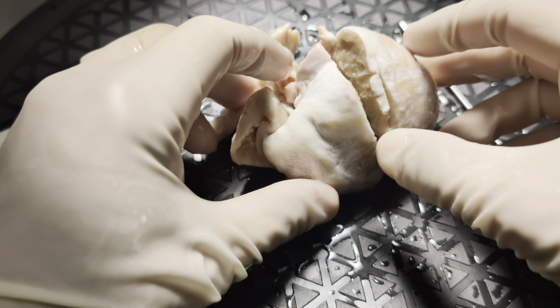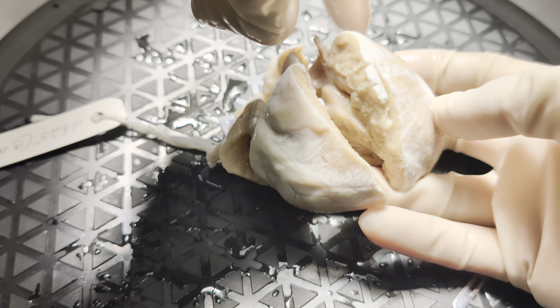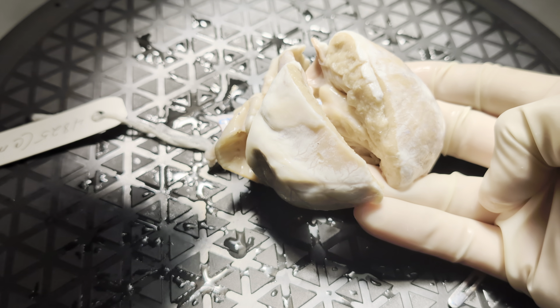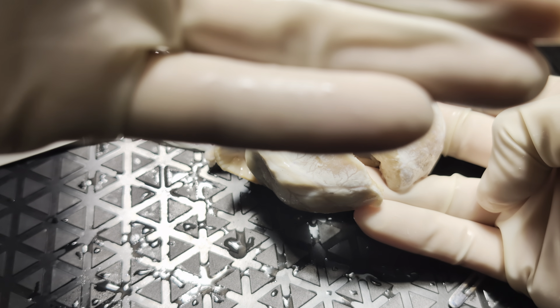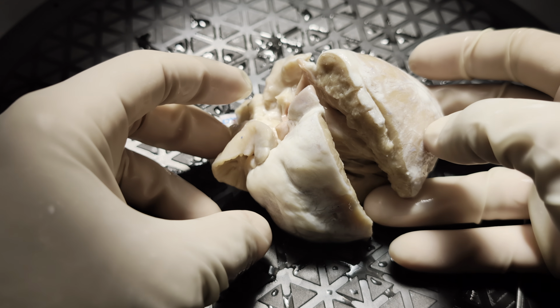The heart would have sat roughly like this in the chest. Superior, head would have been here. Inferior, the legs would have been down here. Left, right, anterior coming towards the camera, and then posterior towards the turntable.